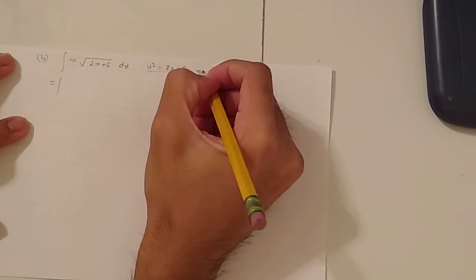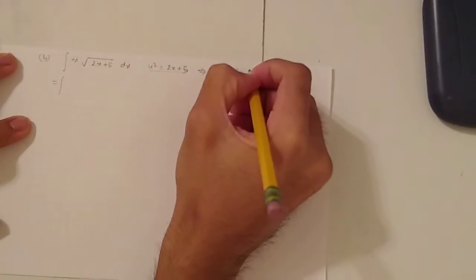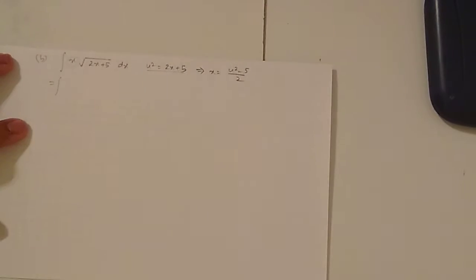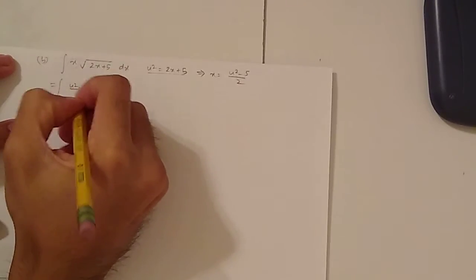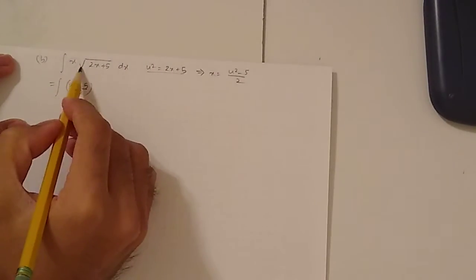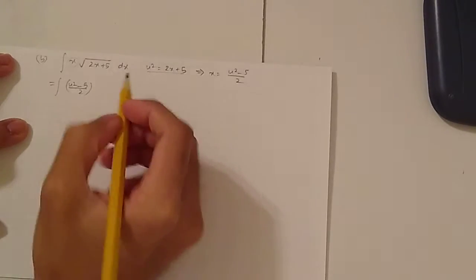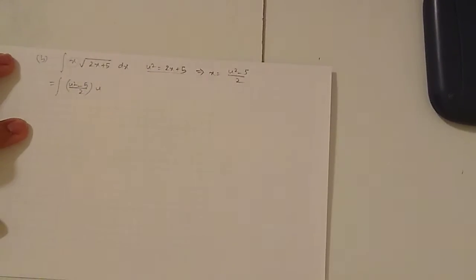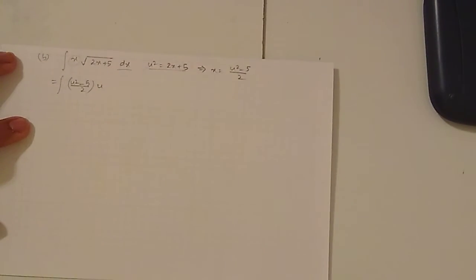So if I have u squared equals 2x plus 5, we do need something for x, so let's rearrange this. We get x is equal to (u squared minus 5) by 2. So you can substitute (u squared minus 5) by 2 for x. The root of 2x plus 5 becomes the root of u squared, which is simply u. Now dx also needs to be substituted.